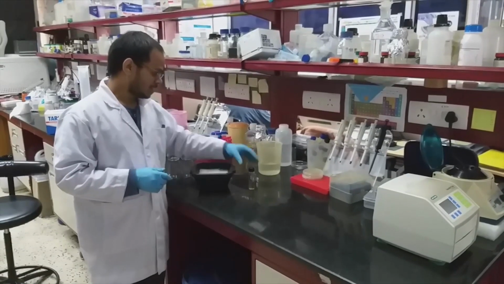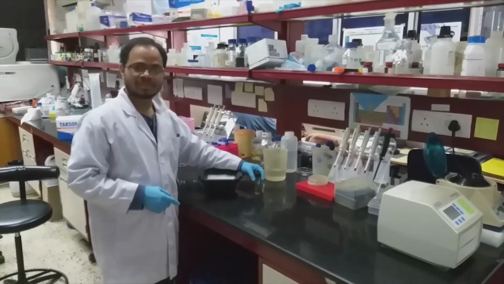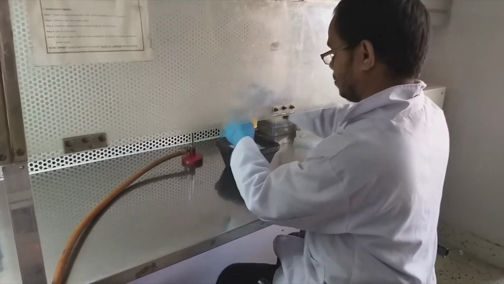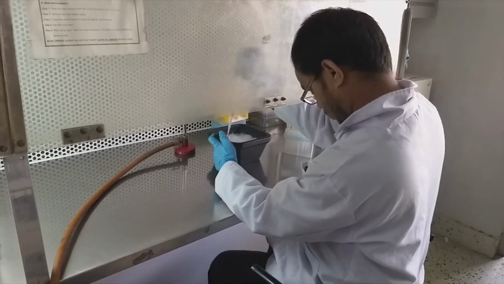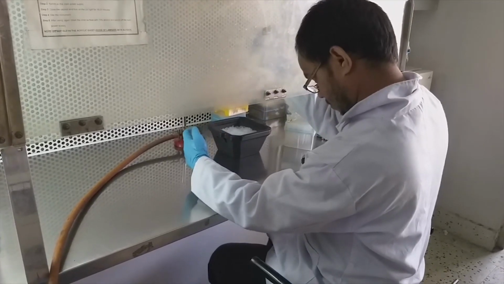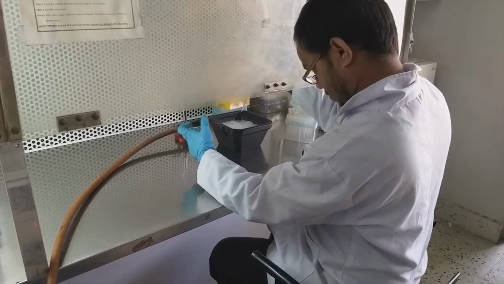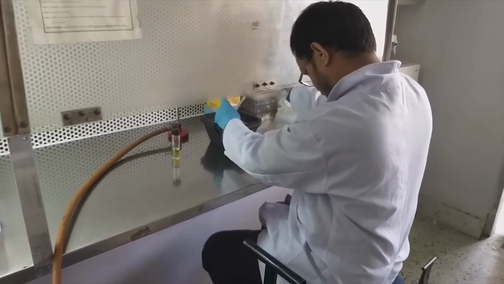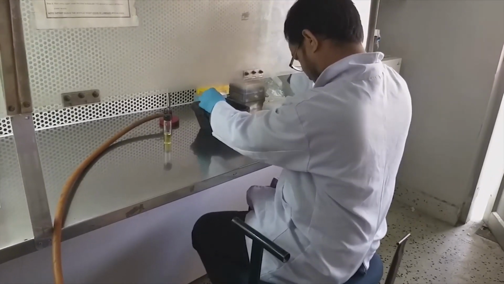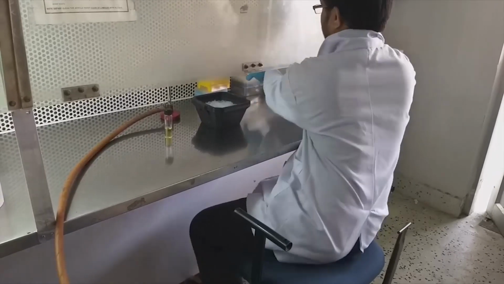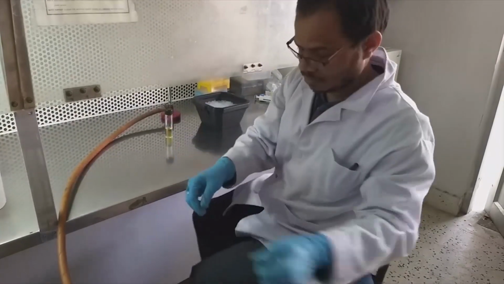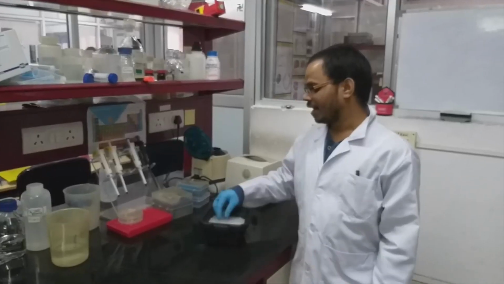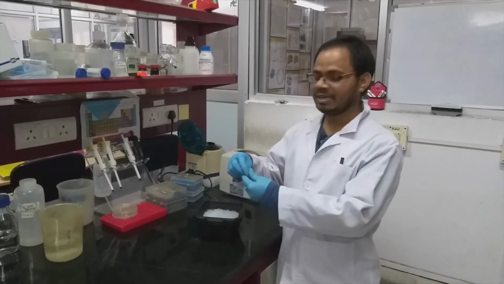I am going to add LB media to the competent cells, adding media to the transformed cells.